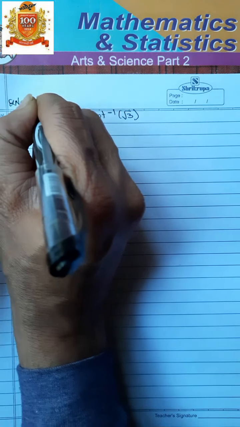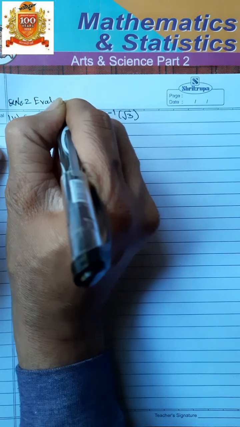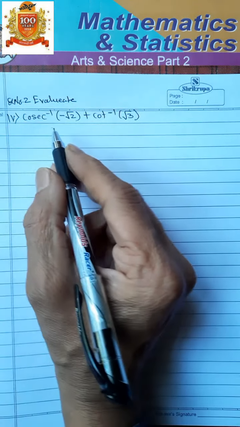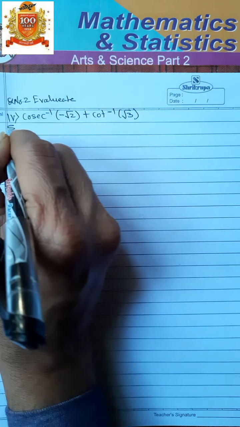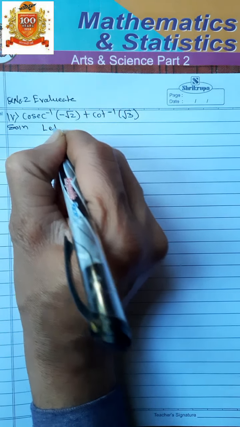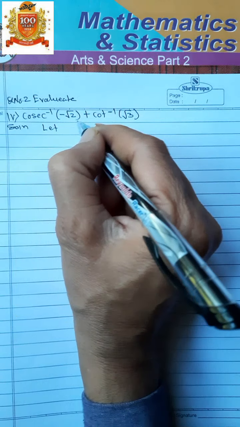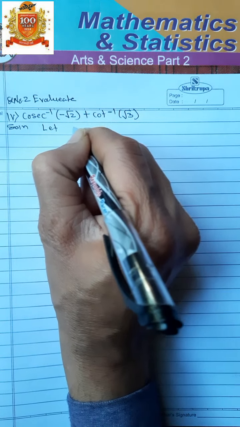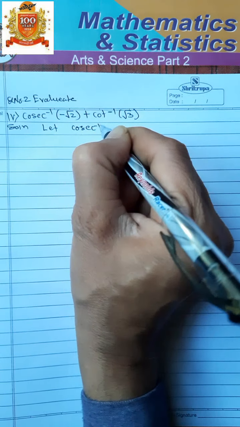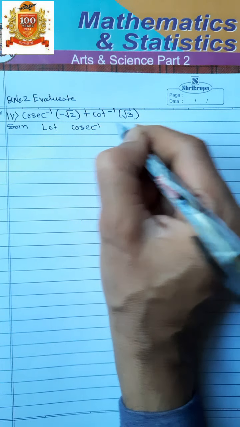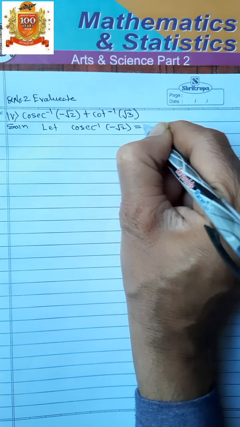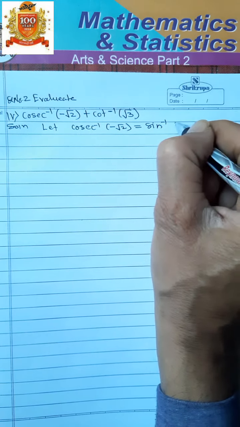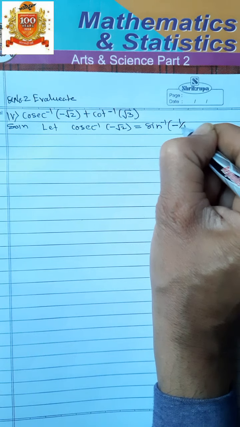Question number 2. Evaluate cosec inverse of minus root 2 plus cot inverse of root 3. Solution. Let cosec inverse of minus root 2 can be written as sine inverse of minus 1 upon root 2.